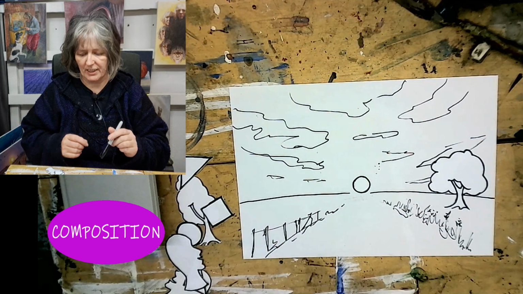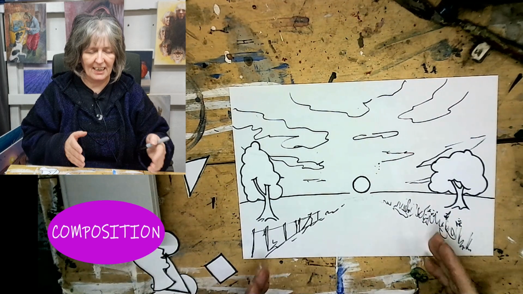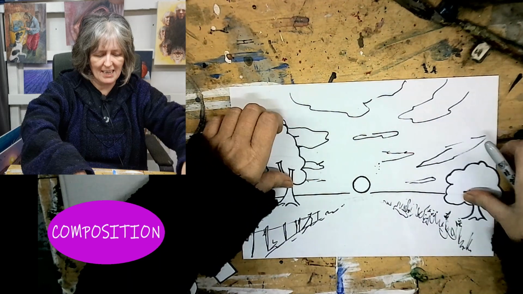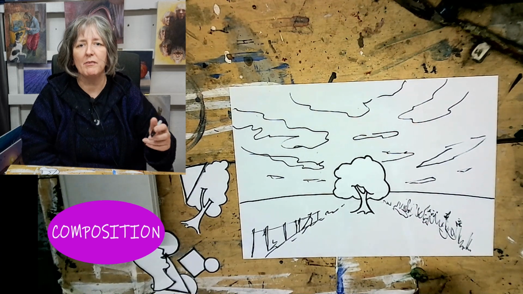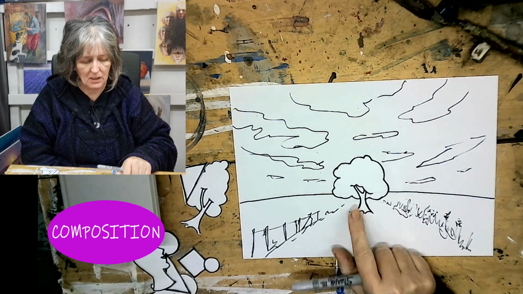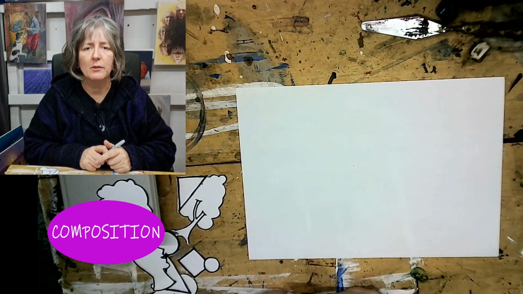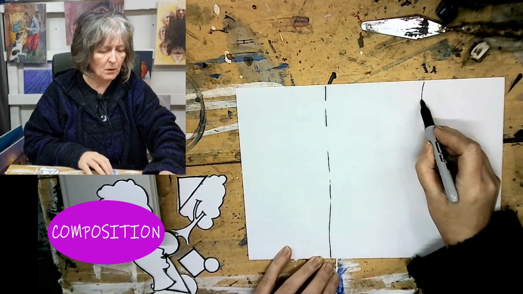This side looks really empty. You could stick another tree in it, and again the focal point's leading to the center again. Where do you put the elements to enhance the meaning of the painting? Centered composition.